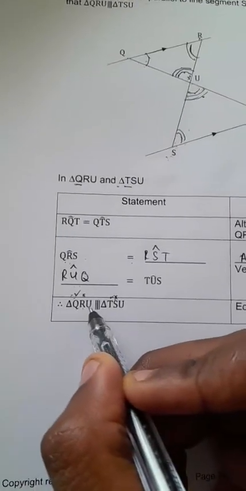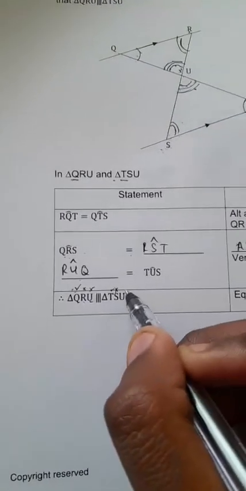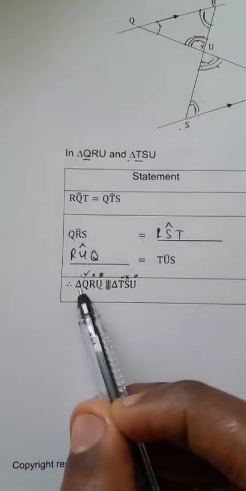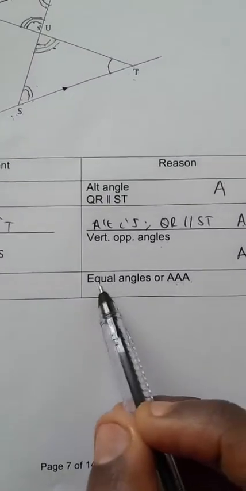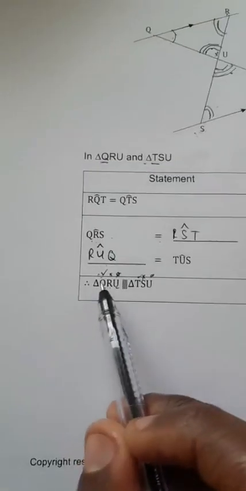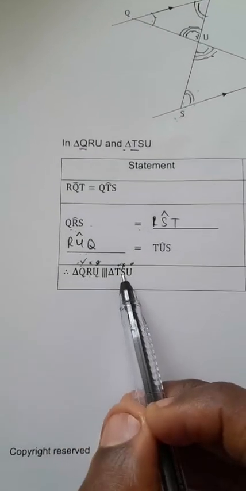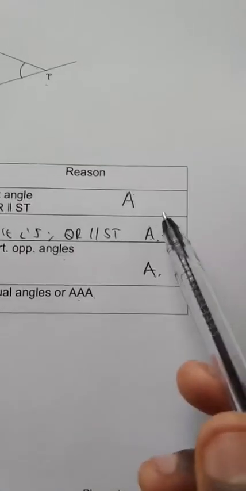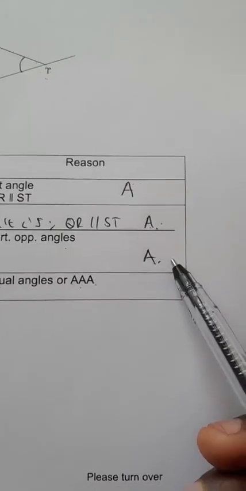And then last but not least, this U for this triangle is equal to this U for this triangle. So the order in which you place your letters basically confirms that angles are equal. Each respective angle for the respective triangles is equal. So the case of congruency has been proved.